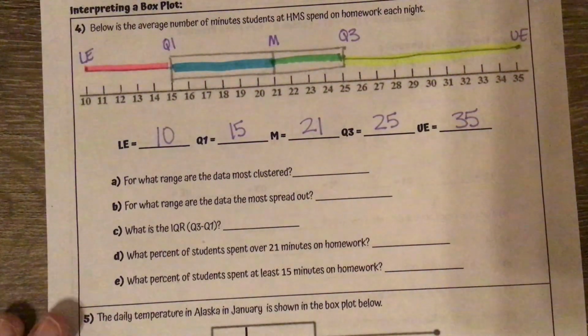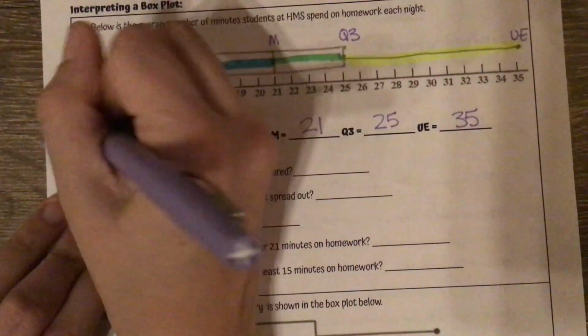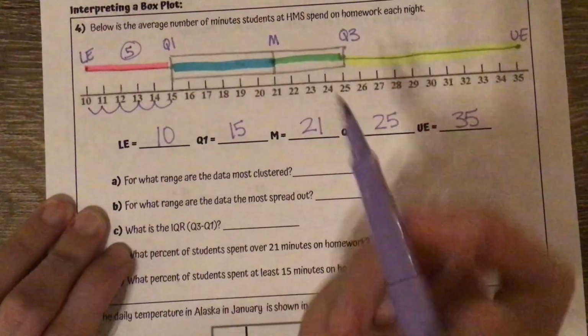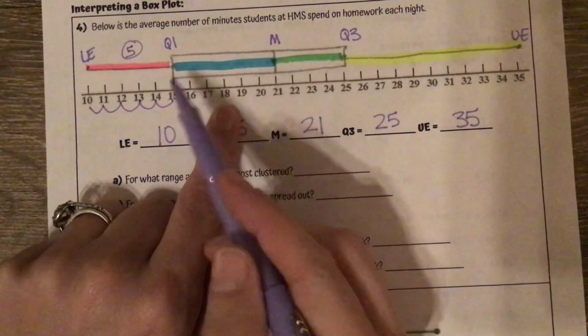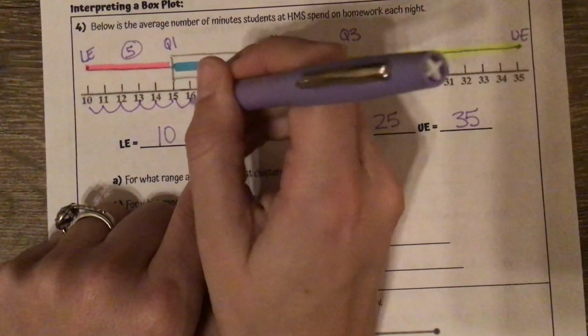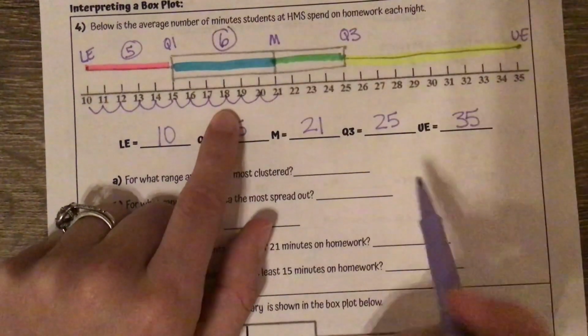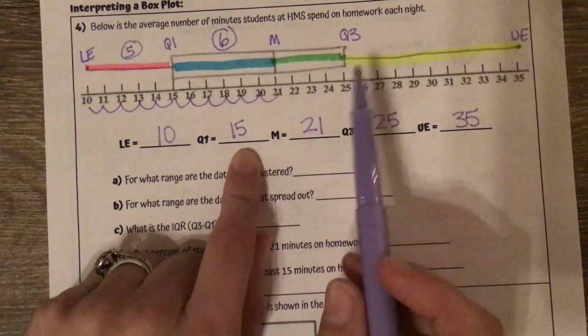And finding those distances. You might be able to easily look at it, but let's find the difference. So you can either count 1, 2, 3, 4, 5, or subtract. Q1 minus lower extreme is 5. Next one, Q1 to median, I can count 1, 2, 3, 4, 5, 6, or I can subtract my median minus my Q1. 21 minus 15 is 6.